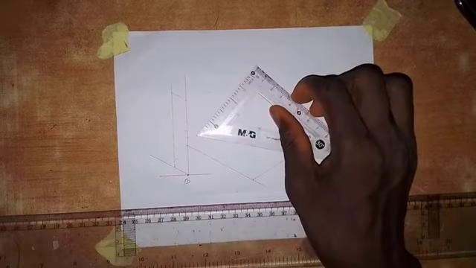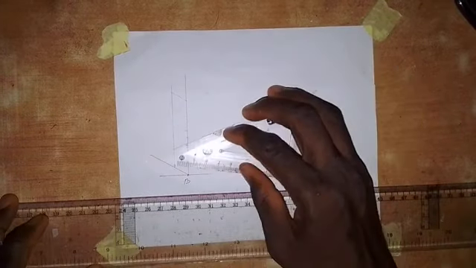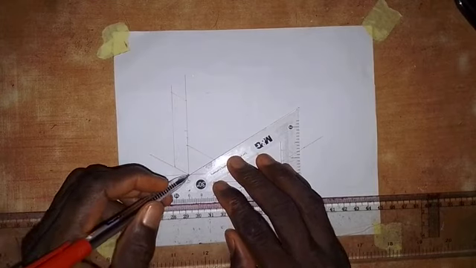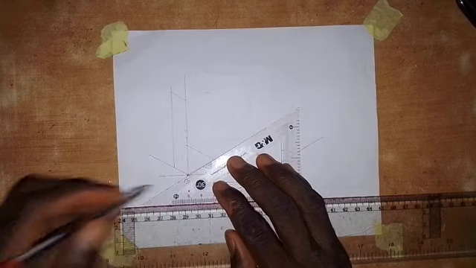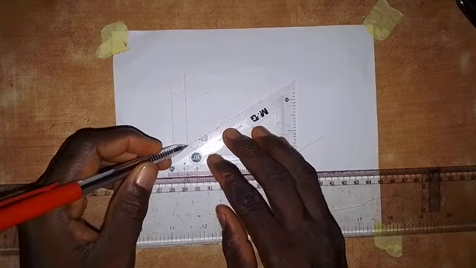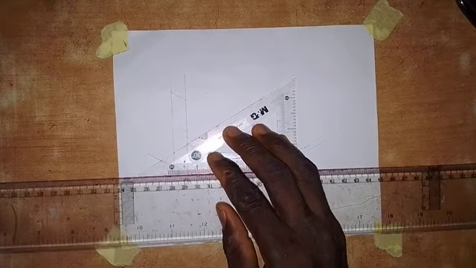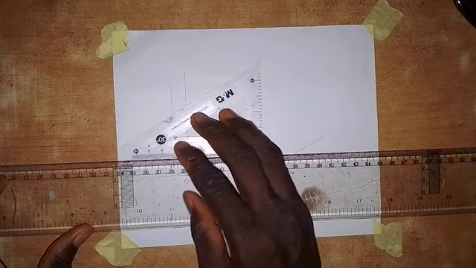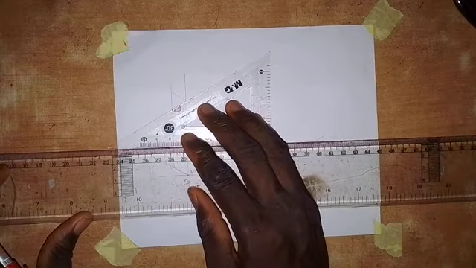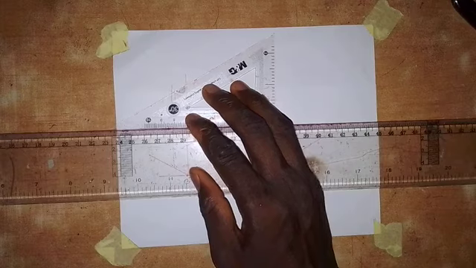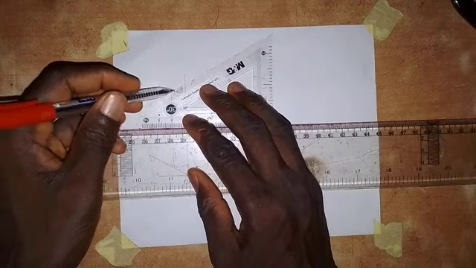So from this point, draw this line, let it touch this, and then come to this point and draw a line in this direction. Then I will leave the one of this for now, but I will come to this point and draw a line in this direction, and then I will come here and draw a line in this direction.